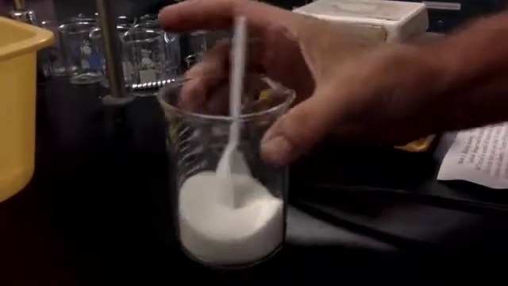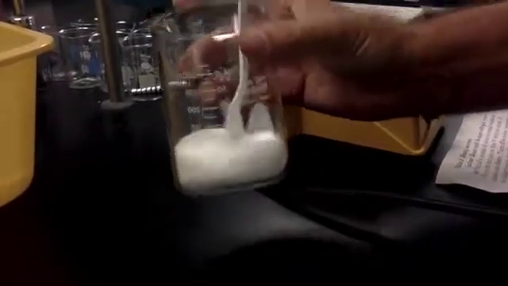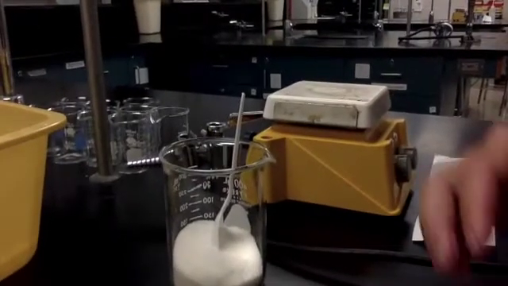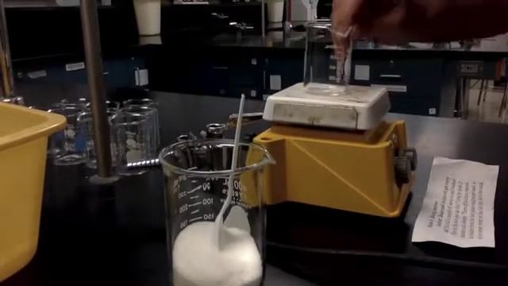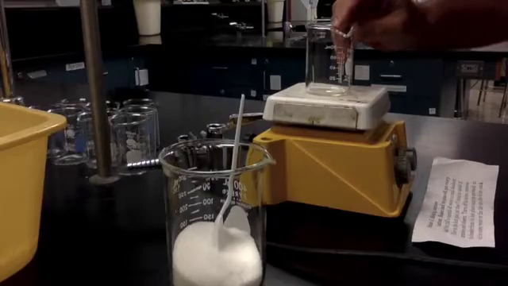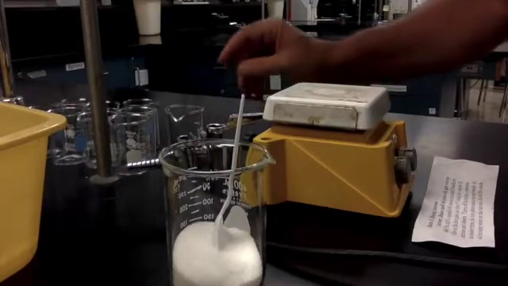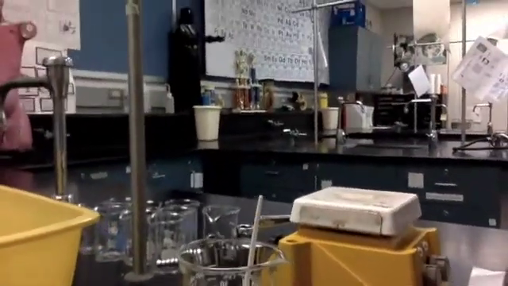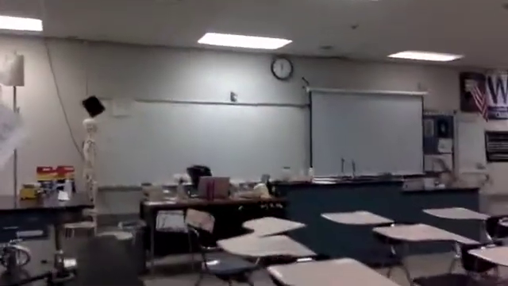Okay, station 5. Again, we have sugar. That's what's in the beaker here, this white crystal. That's just table sugar. But instead of putting it in water, we're going to heat it on a hot plate. So follow the directions for heating it on the hot plate. When you're done, we have some soapy water here that you can wash out the beaker when you're finished before you move on to the next station, station 6.